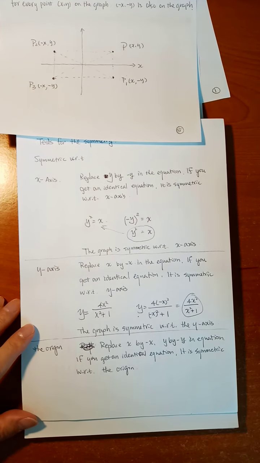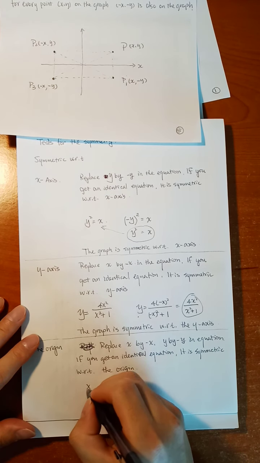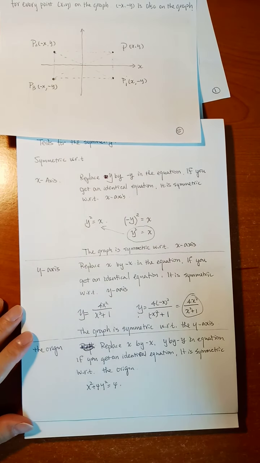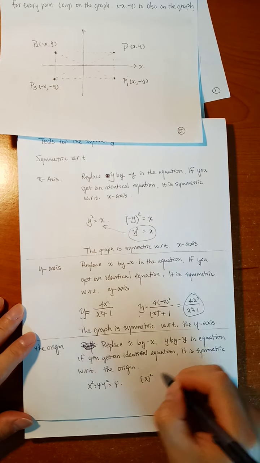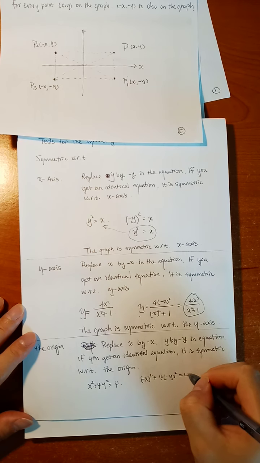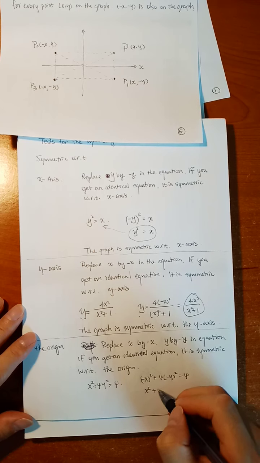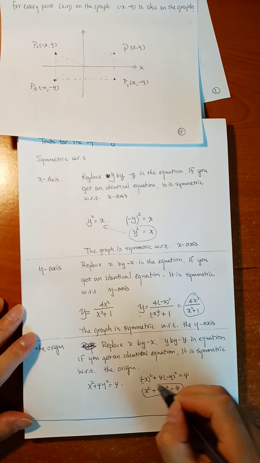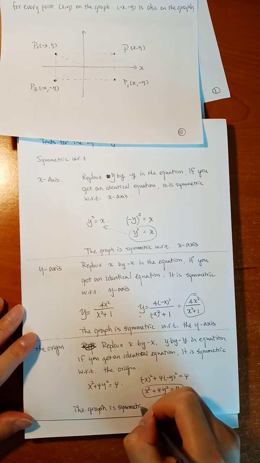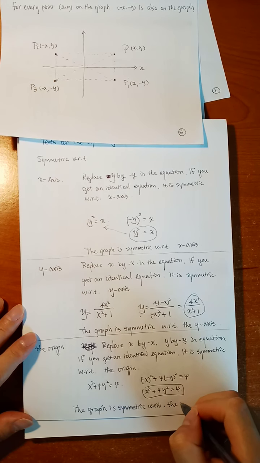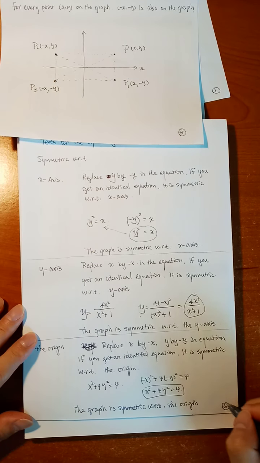Okay? Let's use our powerful example: x squared plus 4y squared equal to 4. You replace x by negative x. You replace y by negative y. Don't forget parentheses. Negative x squared is still x squared. Negative y squared is still y squared because it's squared. So it's identical. So the graph is symmetric with respect to the origin. Okay, that's no problem.